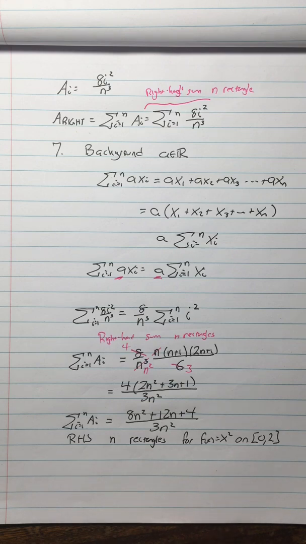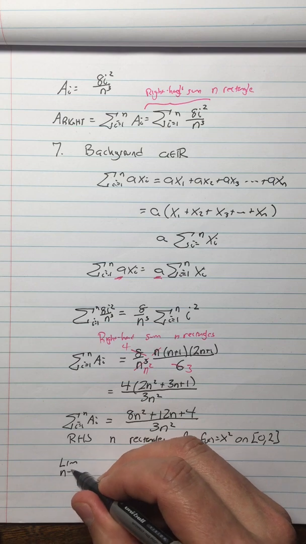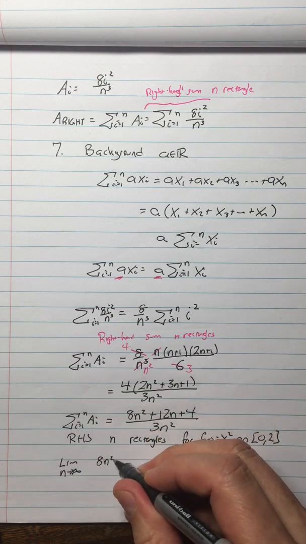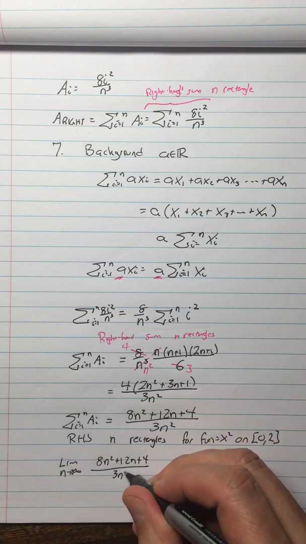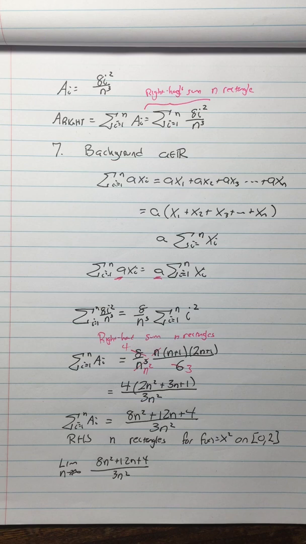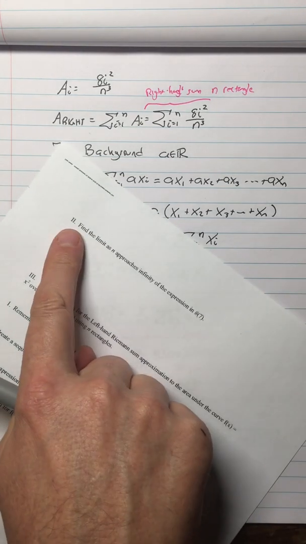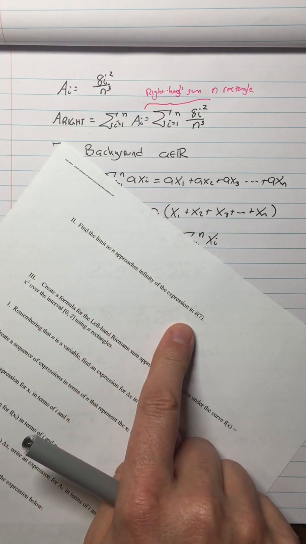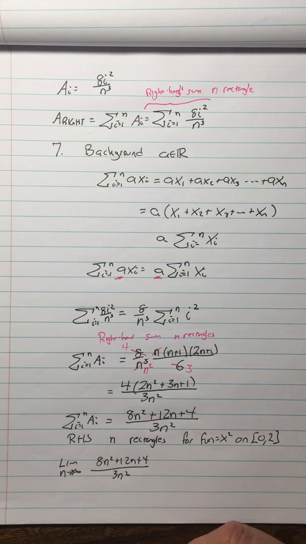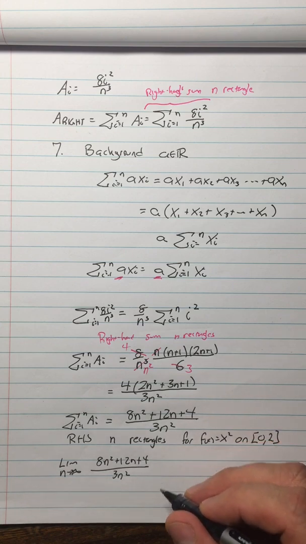But even more powerful is that you can now do the limit as n approaches infinity of this expression, (8n squared plus 12n plus 4) over 3n squared, which is in fact what you were asked to do in part 2, find the limit as n approaches infinity of the expression in number 7. By the way, you have to turn in your own copy of this, just to show that you are really doing it as we go along. It really can be exactly like this, but I want you to write it out so that you can go through it step by step and try to understand it step by step. Don't just be unconscious of it.